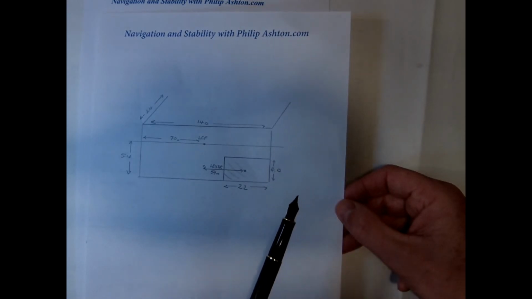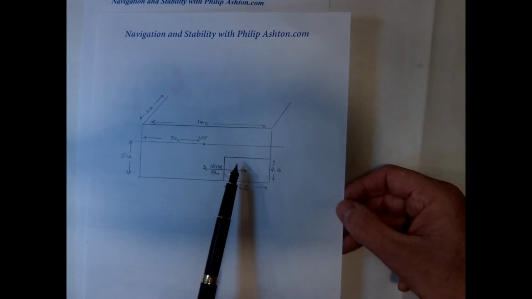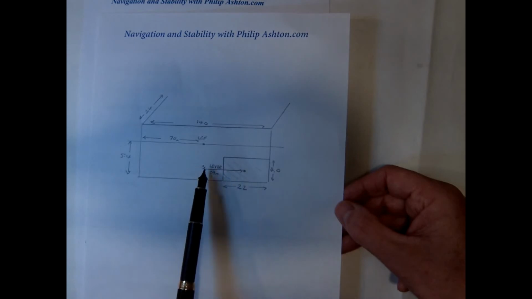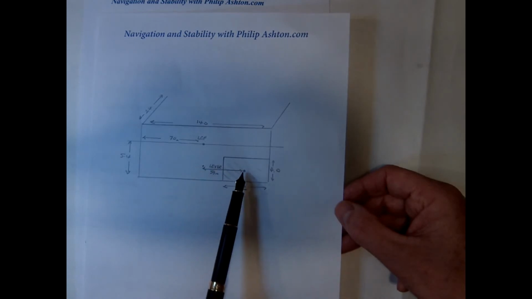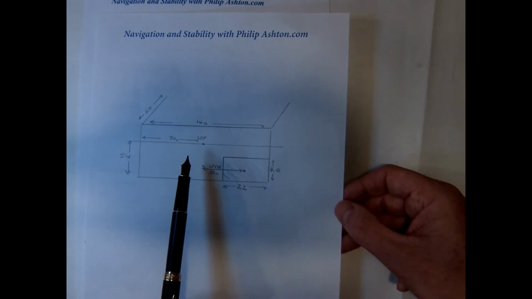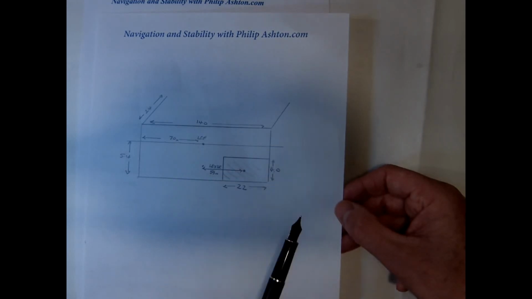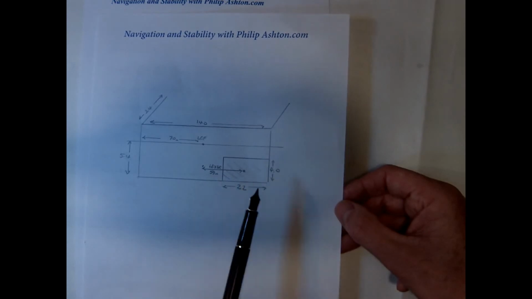Now I have to work out the trimming lever created by this weight of lost buoyancy. And the trimming lever is from the centre of flotation to the centre of the bilge compartment. So you can see there, from there to there is 70, minus 11 will give us 59. So our trim lever is 59 metres. So the trim moment created will be the weight times the lever, 127,735.